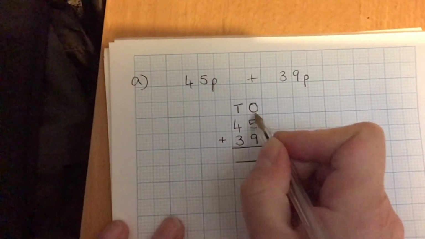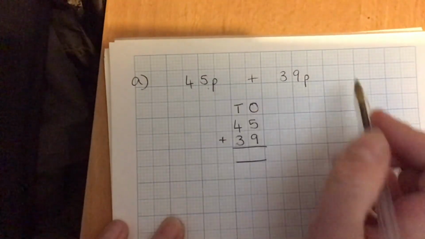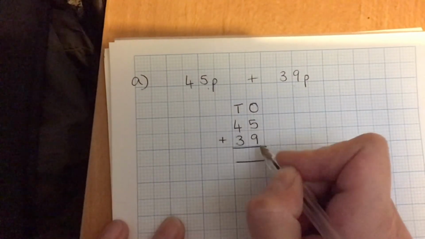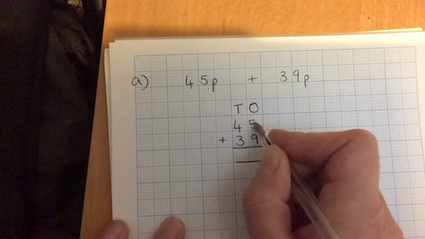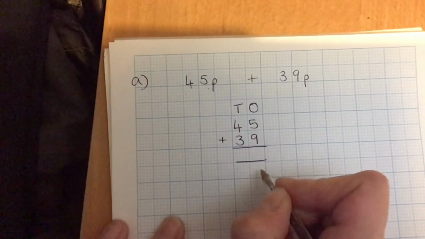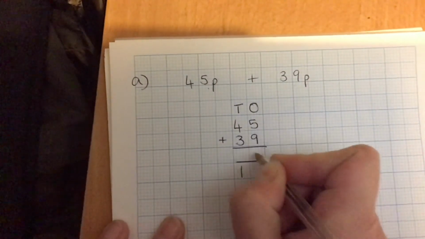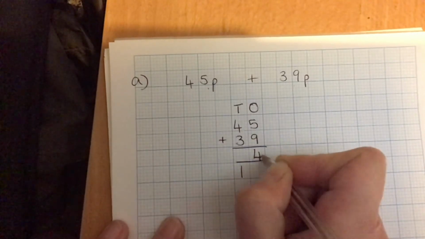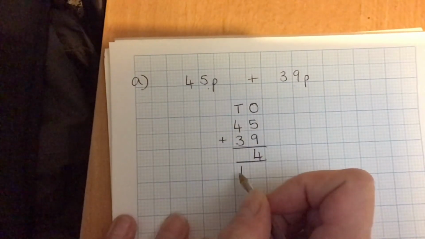Now, if you remember, we start with the ones side first of all. These are the pence here. So I've got 5 add 9, or you put 9 in your head and count on 5, which comes to 14. That's 1 ten and 4 ones. If you remember, that's how we do it. We put the tens back into the tens column.